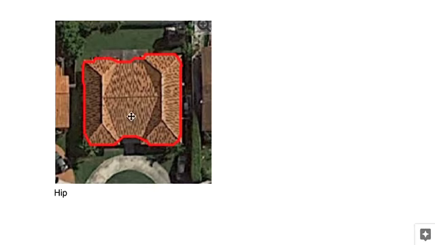In this example, first of all, clearly you see 2 hip sections at both ends. The center part may look like a gable, but it's not, because remember the definition of a gable is the 2 sloping sections should go all the way to the end of the building. In this case, they didn't. They stopped at the intersection with the hip sections. Therefore, the center part is not gable. We can consider the entire thing hip.